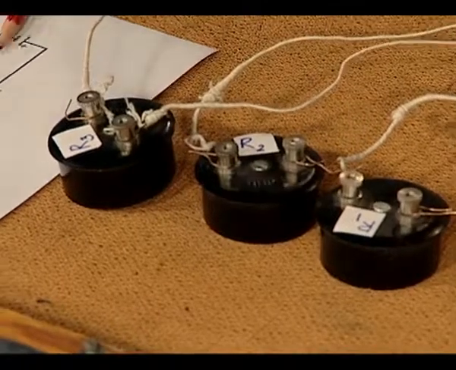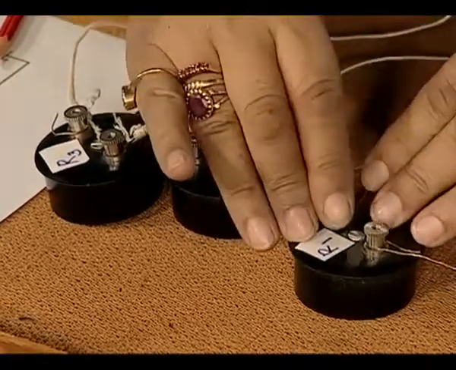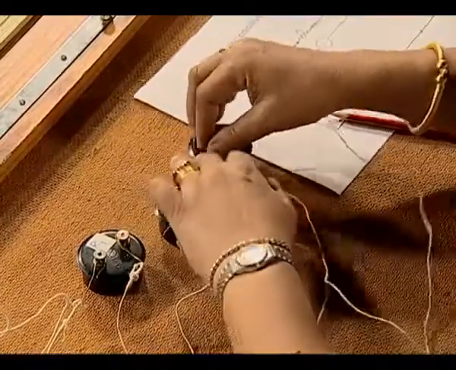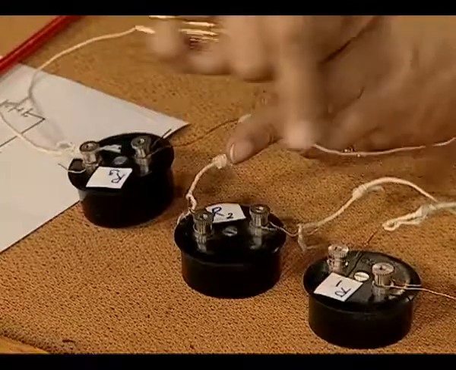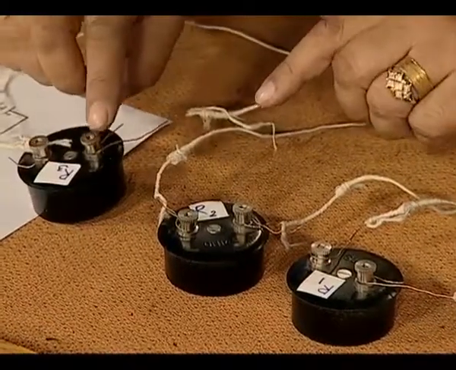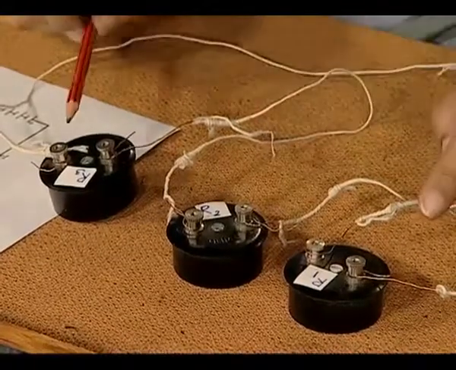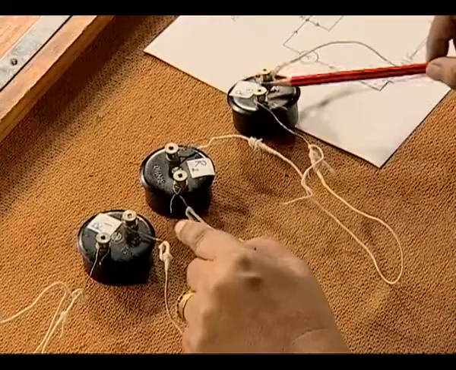That means the connection for the resistance box R1, R2, R3 should be like this. The key factor in this circuit is that the current in all the resistances is the same. In the entire circuit, the resistances offer combined resistance given by R1 plus R2 plus R3.